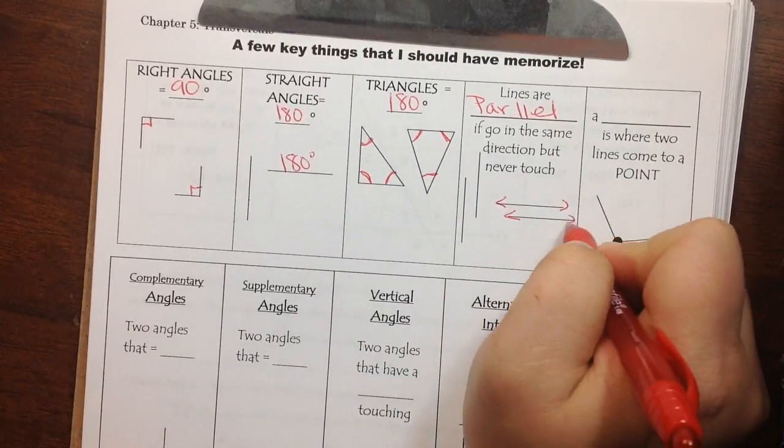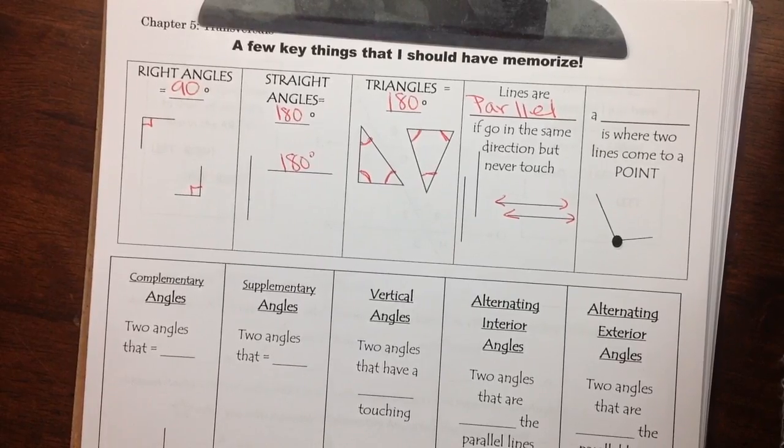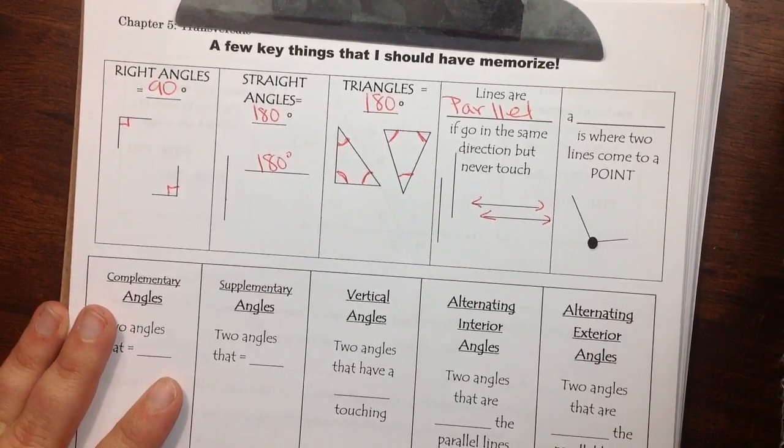Lines are parallel if they go in the same direction, but they never touch. So there would be no solution because they're going to go in the same direction, but never touch. Okay?